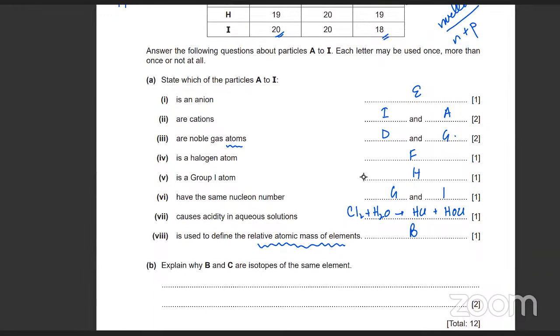इसमें why B and C are isotopes? Isotopes क्या होते हैं? What are isotopes? What's the definition of an isotope?